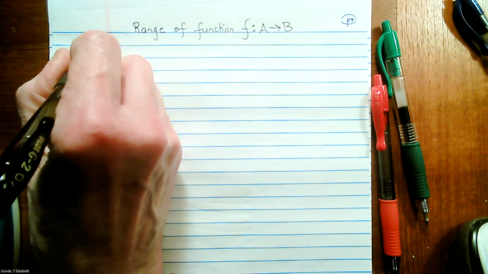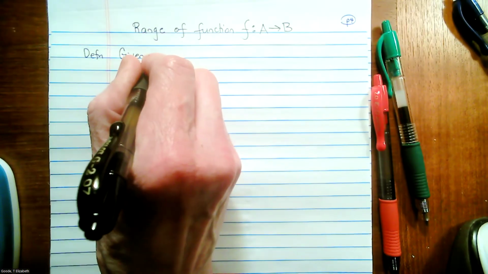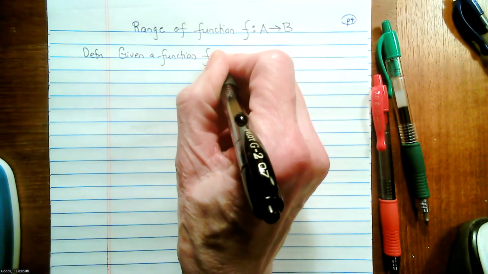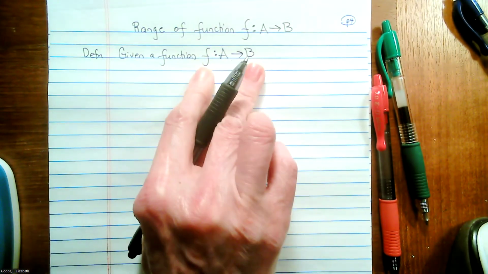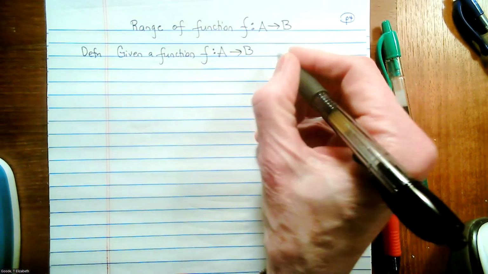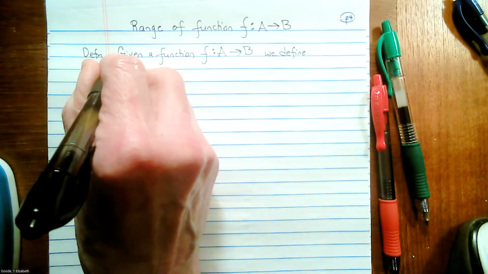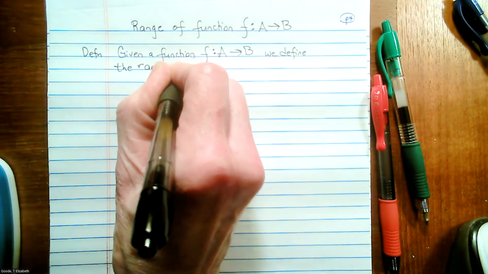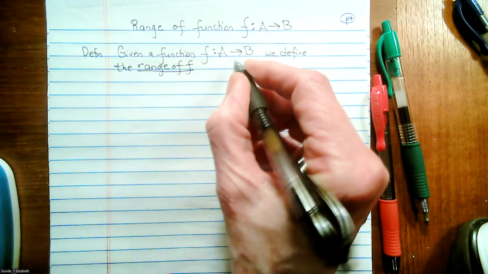So here's our definition of the range. Given a function f from A to B, so I am using the functional notation because this is a function, we define the range of f. That's what we're defining.